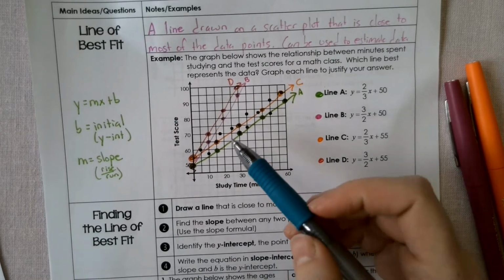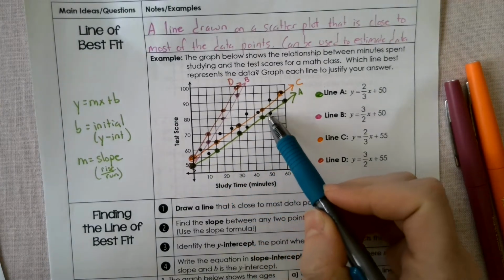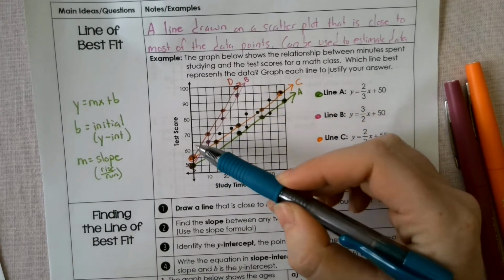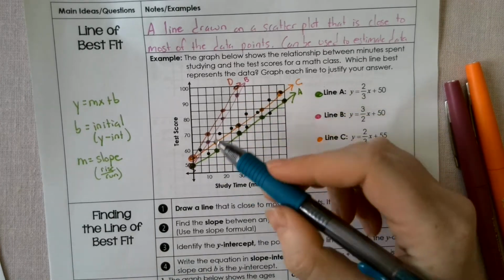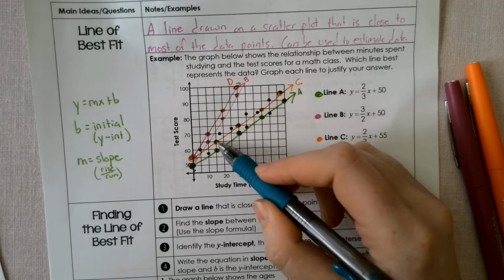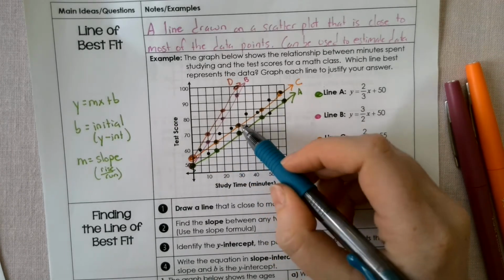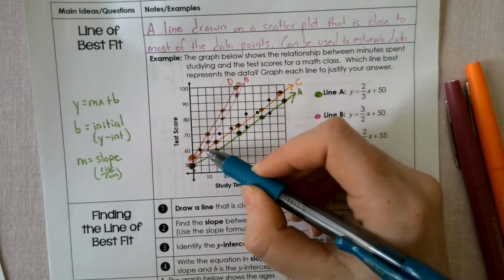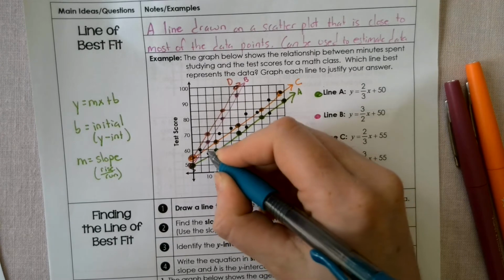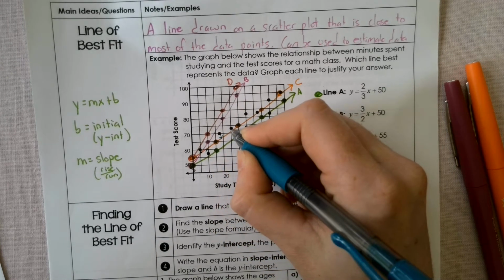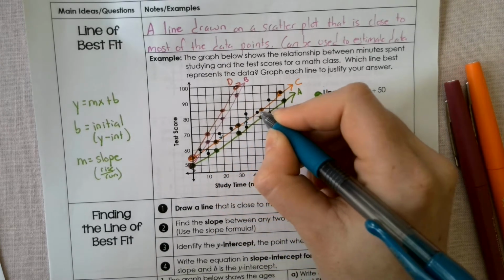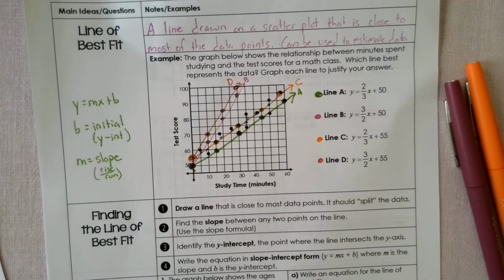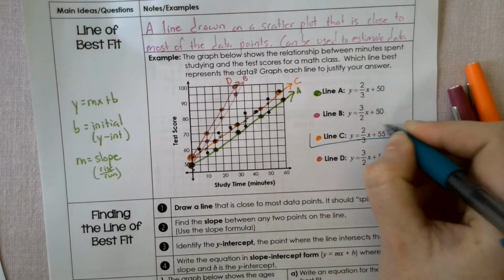Okay, well, A is not bad. Okay, B is absolutely bonkers. D is absolutely bonkers. C is actually the best choice because it goes through the most points. It goes through 3 of them. But it also is closer to all of these points than any other line. Okay, so that's why our answer is going to be C.